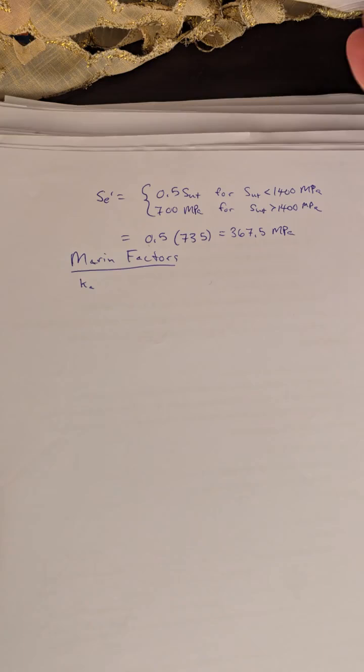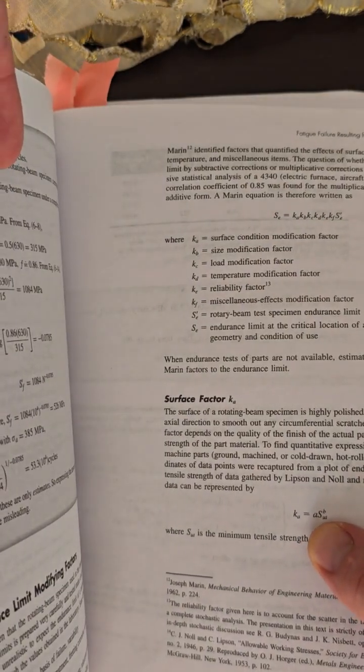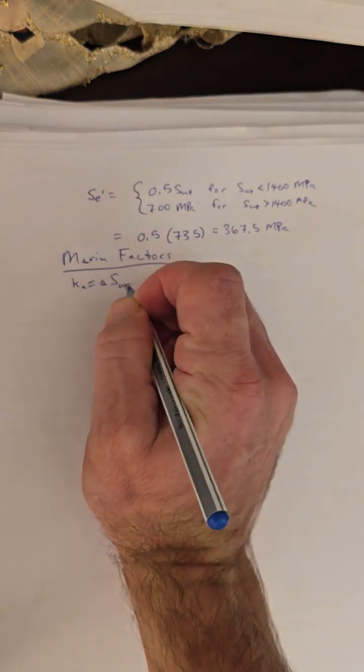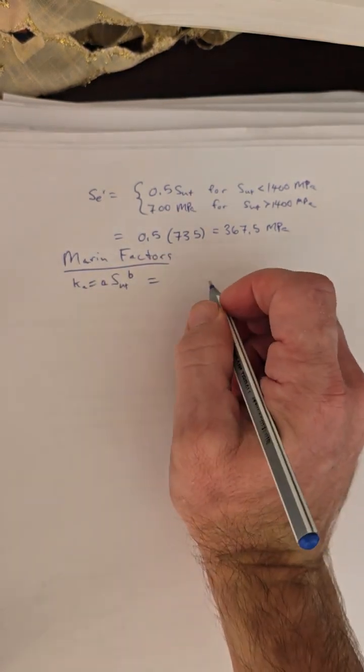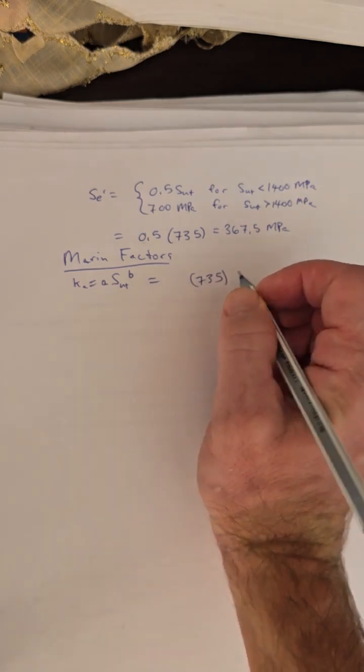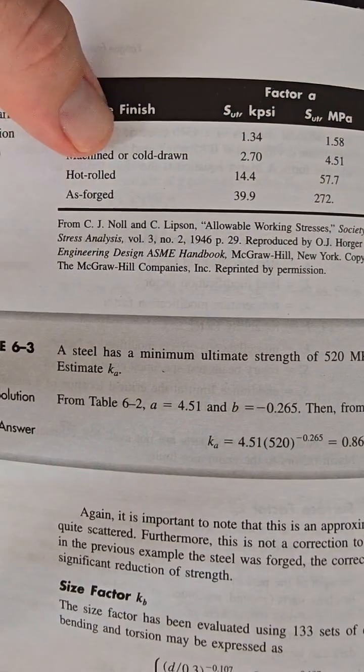First Marin factor, K sub A, is the surface factor. The equation for surface factor is Ka equals A times SUT to the B. Let's get that equation and then see where those come from. We know SUT is 735, so we need a coefficient and a B power. For the surface factor, those values come from a table based on empirical data.